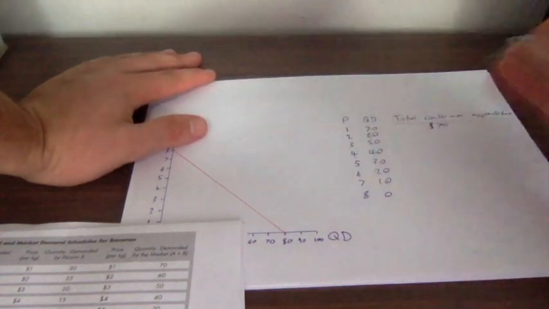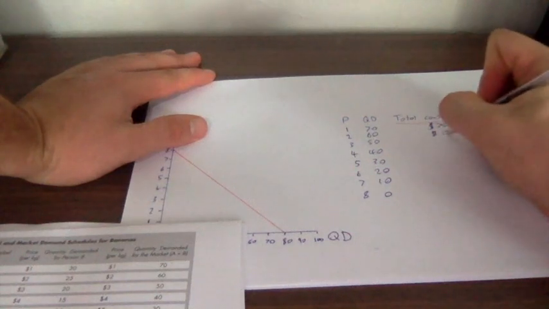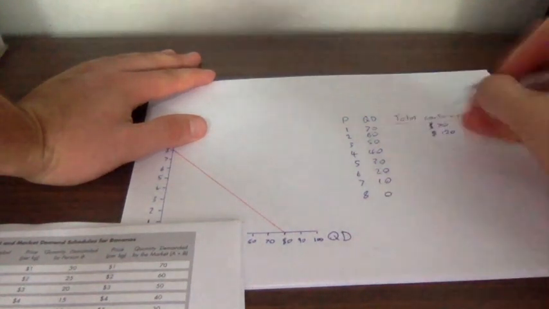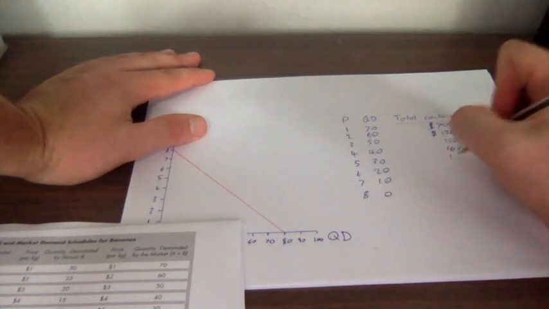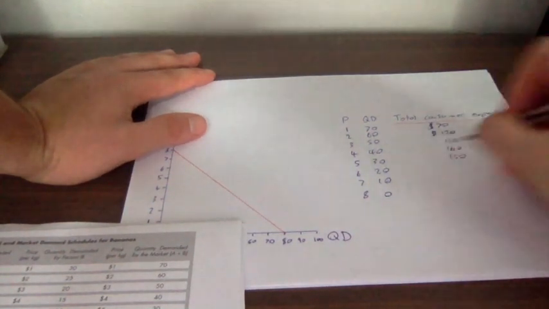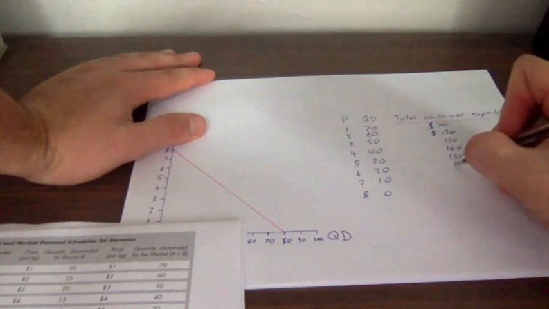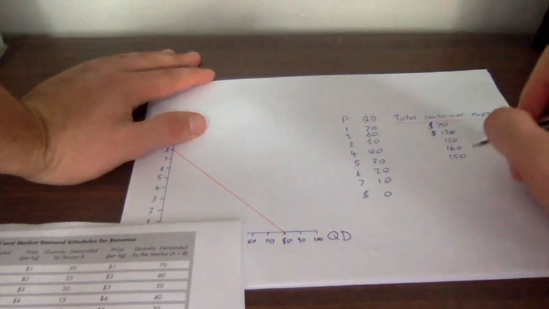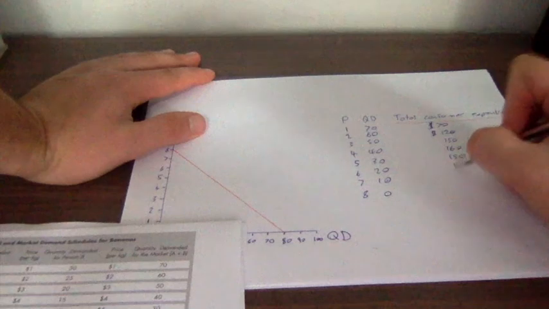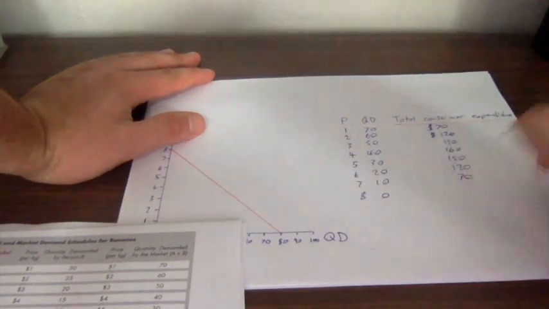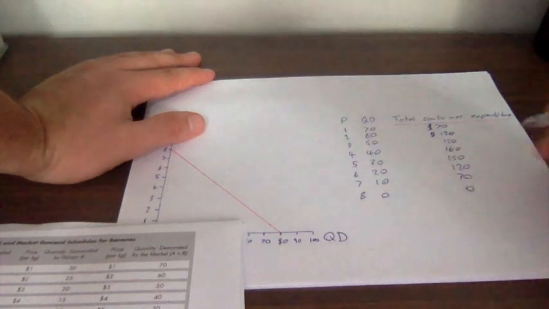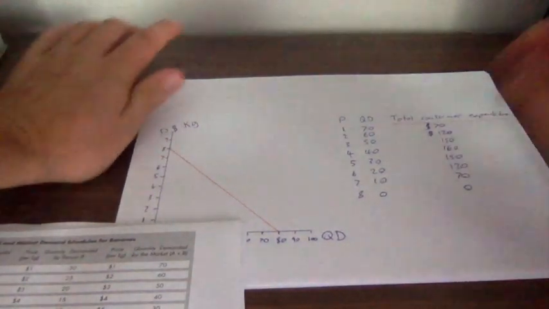So 2 times 60, 120. 3 times 50, 150. 4 times 40, 160. 5 times 30, 150. 6 times 20 is 120. 7 times 10, 70. 8 times 0, 0. So we've got our total expenditure.